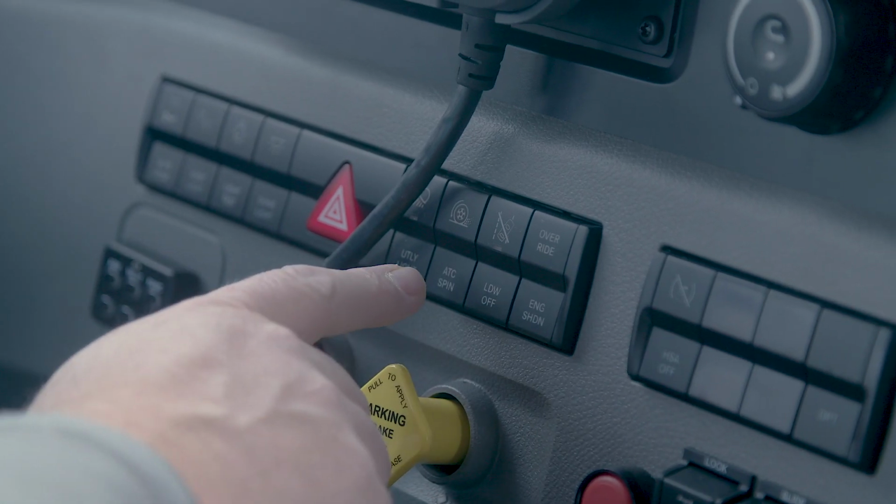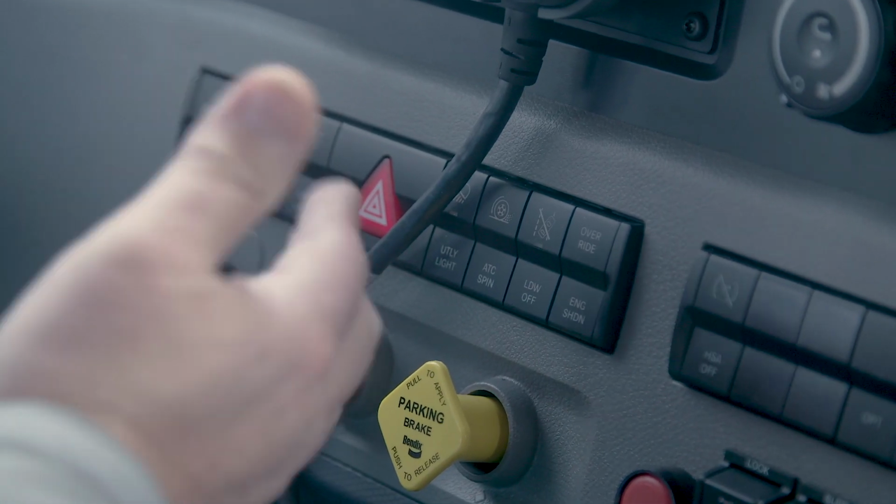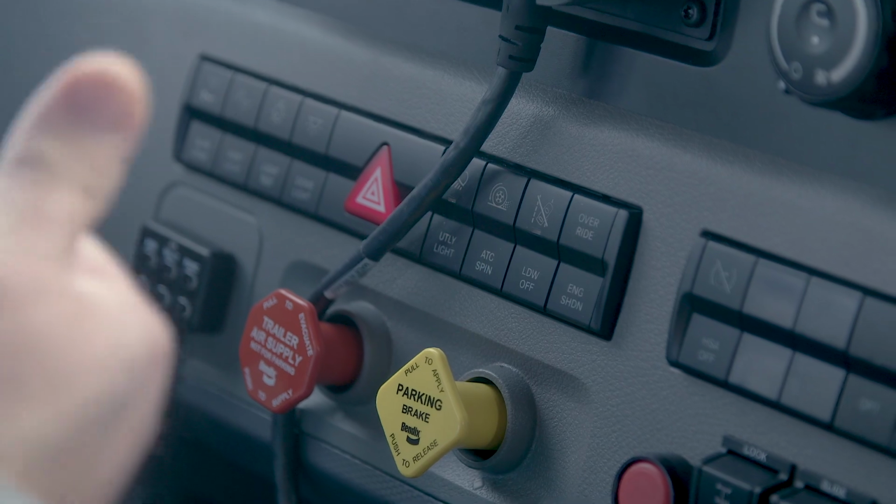You have an ATC spin. Now this has been confusing with some drivers. That is always on. Your ATC is always on. But if you're in a situation where you may be stuck and you need a little bit more torque, if you hit that button, it'll turn the ATC off and it'll give you a little bit more torque on your drive wheels, so you can get out from where you're stuck at.